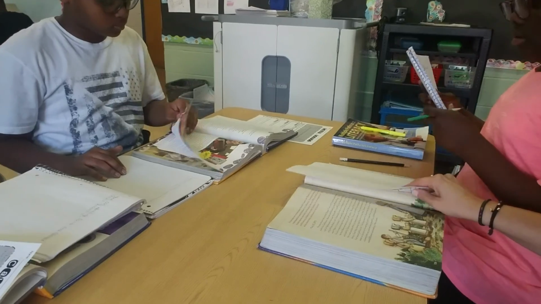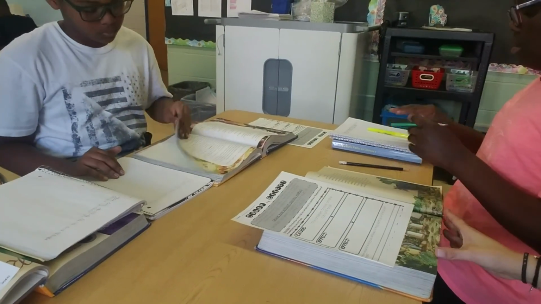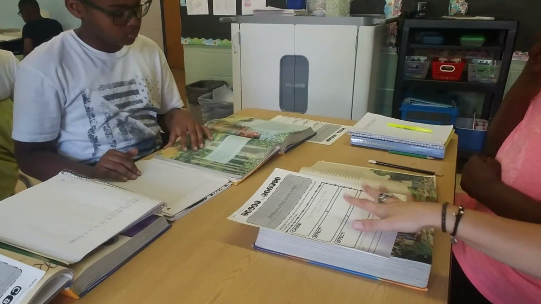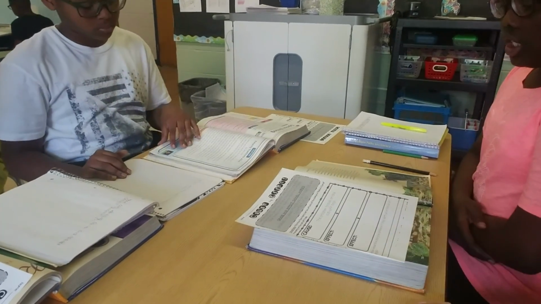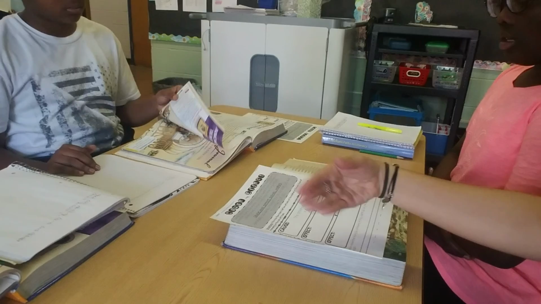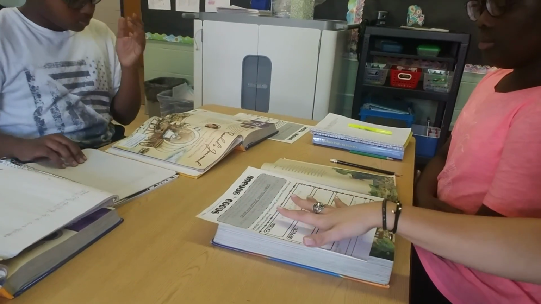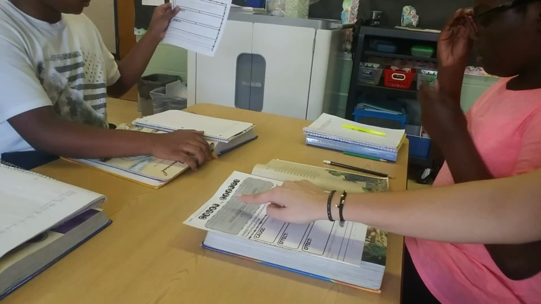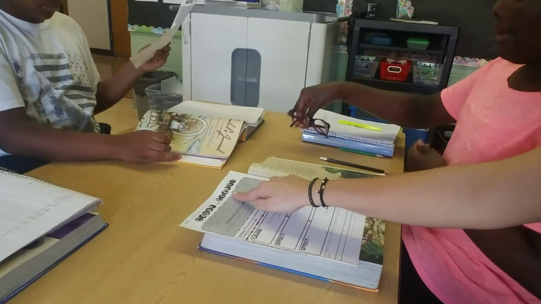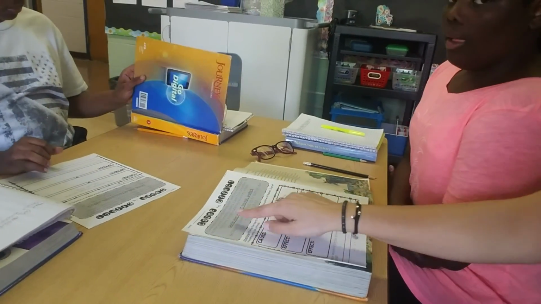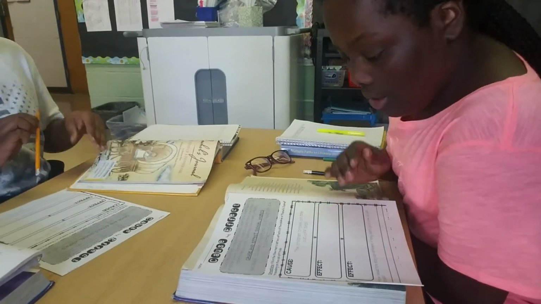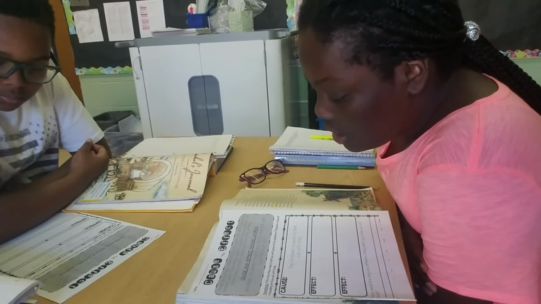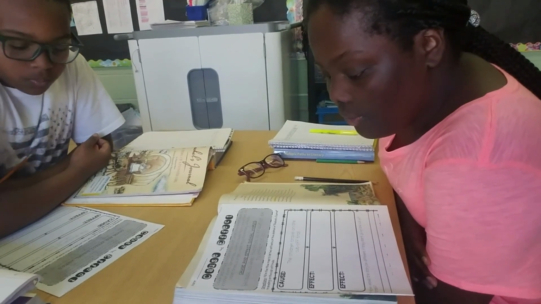All right, so let's look at our activity for today. The first thing we should do before we start any activity is do what? Read the directions, read the top. Sometimes we have hints that they give us on top of papers, just like this. These are hints. So it says cause and effect. All right, so Jayla, you want to read that for me? Cause and effect relationships exist when one event leads to another event.